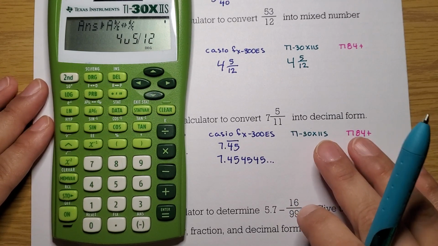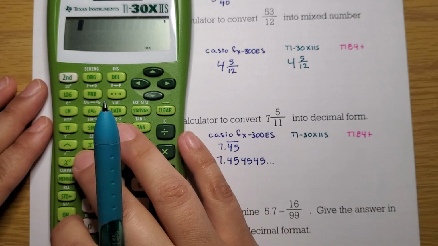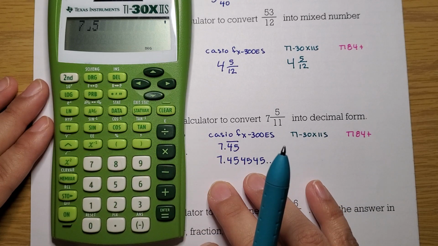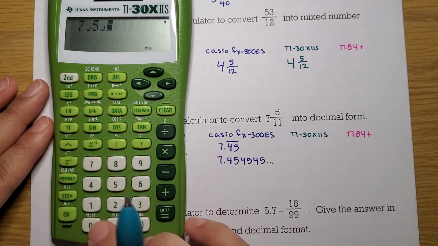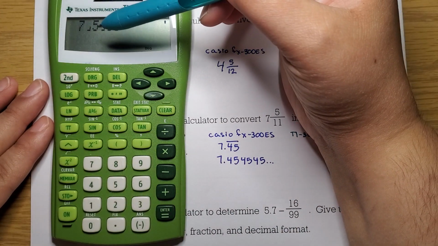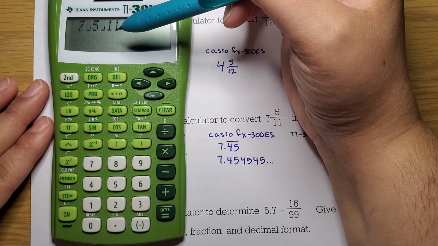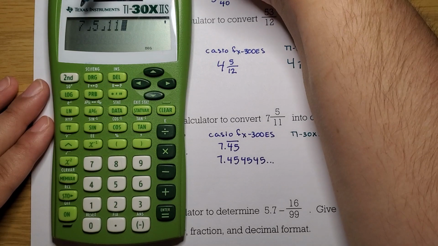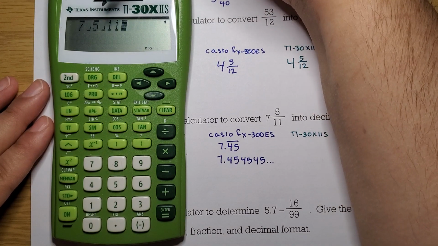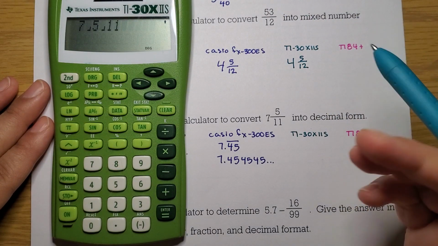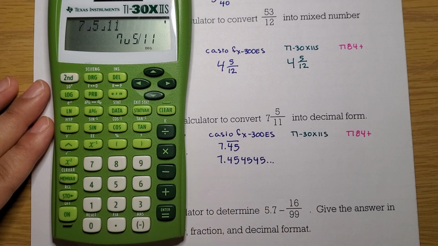So to enter in a mixed number on this calculator, I'm going to type the whole number, followed by ABC, then 5, followed by ABC, and then 11. So even though the calculator is using this little angle in between each of these numbers, when we use the ABC button in this way, the calculator knows that the 7 is the whole number part, and then the 5/11 is the fraction part. So I'm going to press equals just to make sure that that's entered into the calculator.